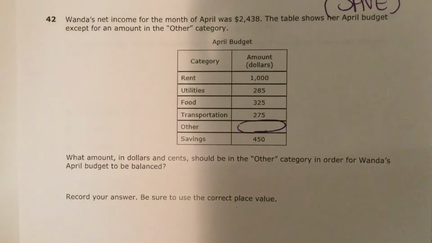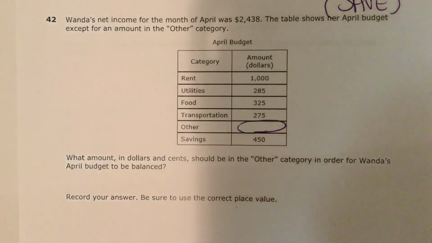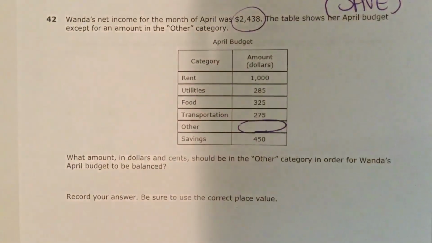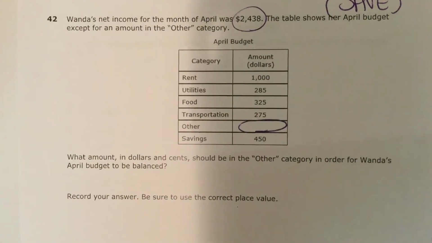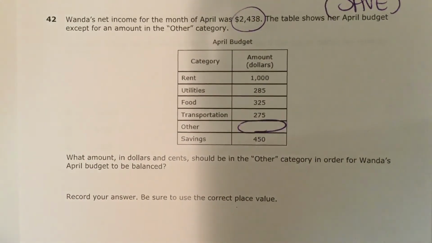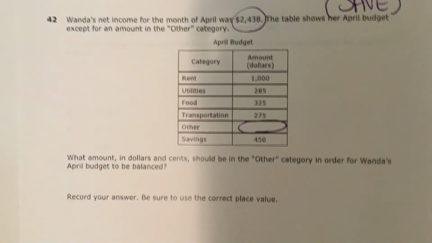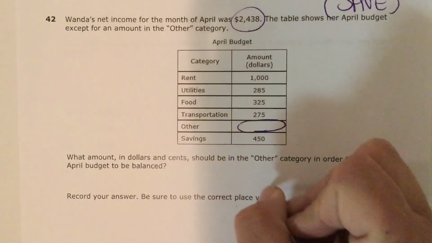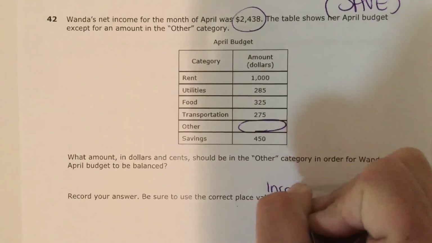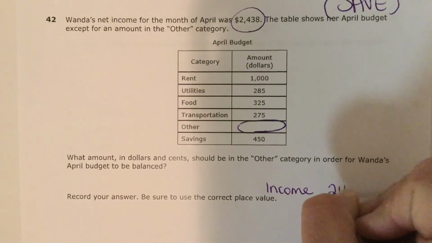All right, 42 says Wanda's net income for the month of April was $2,438. The table shows her April budget except for an amount in the other category. What amount in dollars and cents should be in the other category in order for Wanda's April budget to be balanced? Okay, so you know that her income is $2,438.